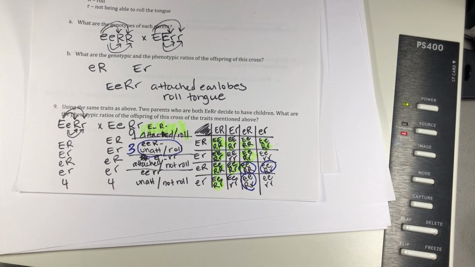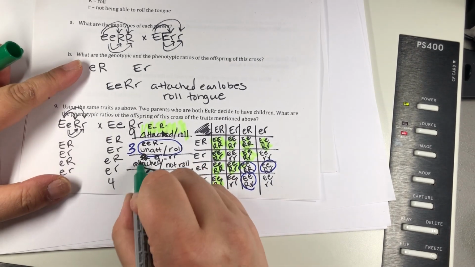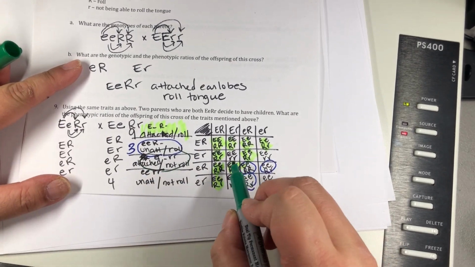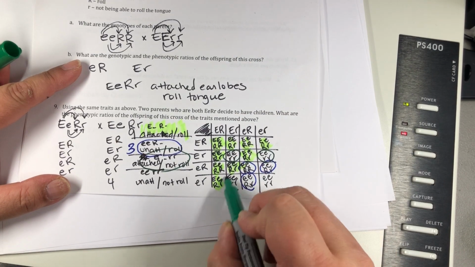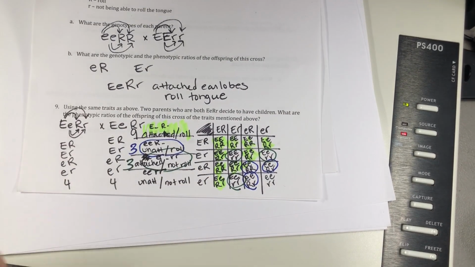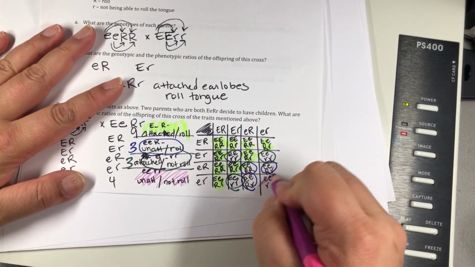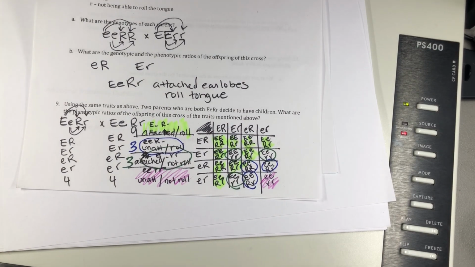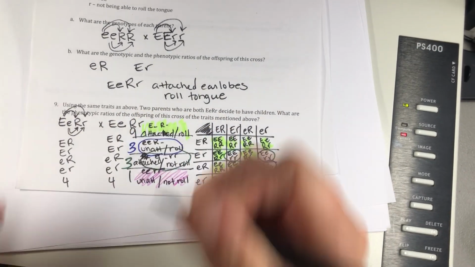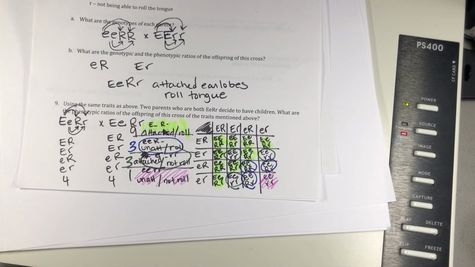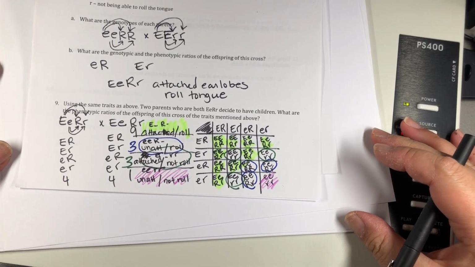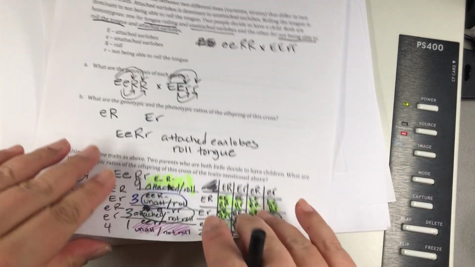Sorry, I'm running out of pens. And then do 3 of those. And then finally, there's only going to be 1 of these. So you'll see that 9 to 3 to 3 to 1 ratio. Okay, and that's what you'd expect to see in normal Mendelian genetics dihybrid crosses.